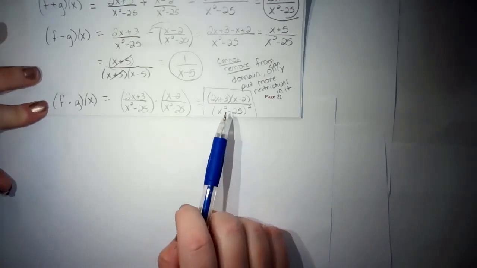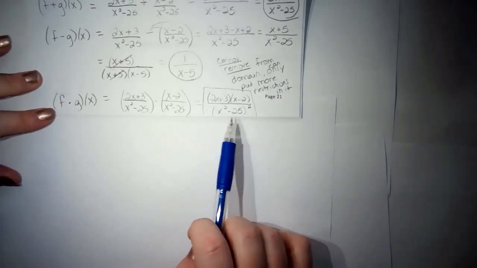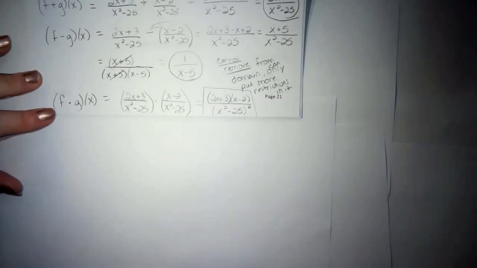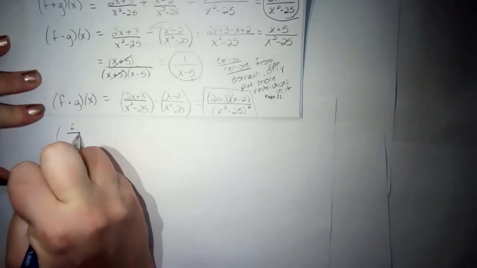Okay, so what about domain wise? This is the same denominator we've had. So do we need to put anything else or change our domain? No, we're going to keep that domain that excludes the -5 and 5, okay? Because nothing else has been added in. Okay, last one for this page.